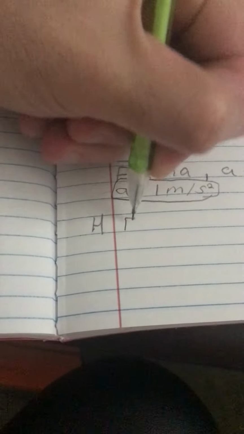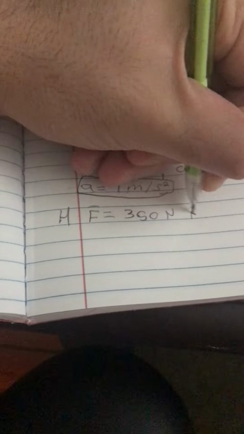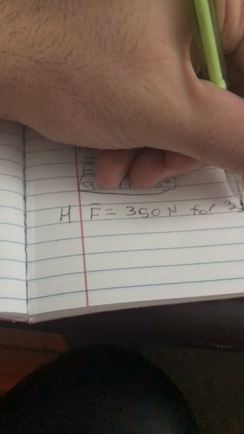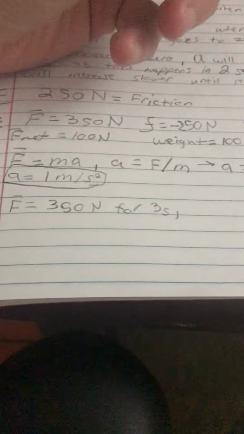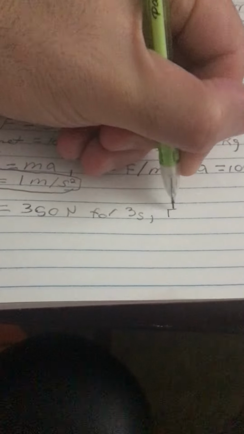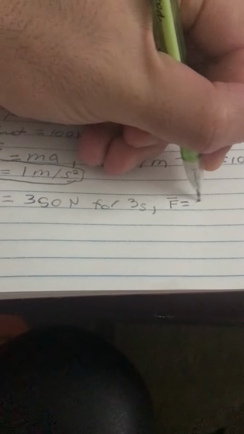So that means the friction force, this is pretty simple, part H. F equals 350 newtons for 3 seconds, then F equals 0.